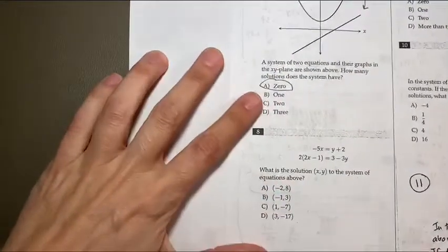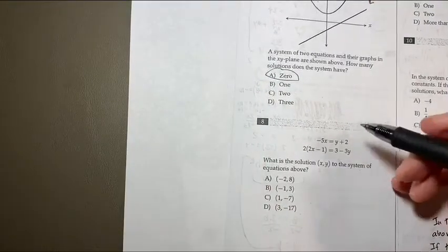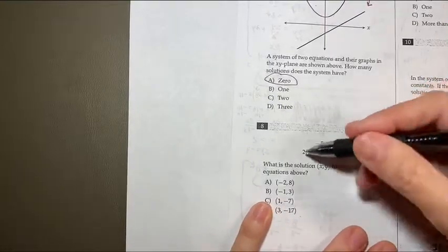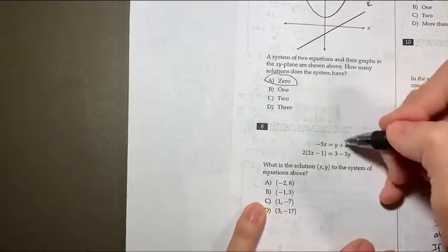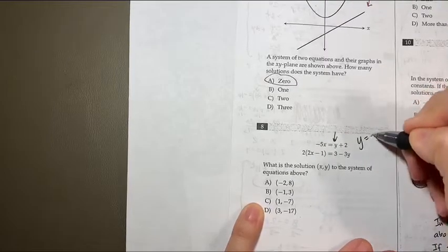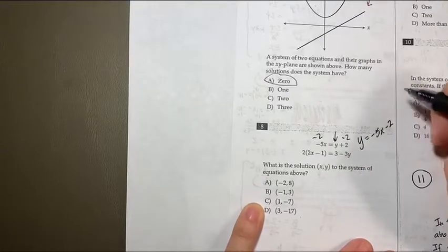All right, so let's keep going. They get a little harder. As you go along, they get a little more tricky. This one's more work just because they wiggled some things around, but let's keep going. I almost have y by itself. I got y is equal to negative 5x, and I subtracted 2 on both sides, minus 2.